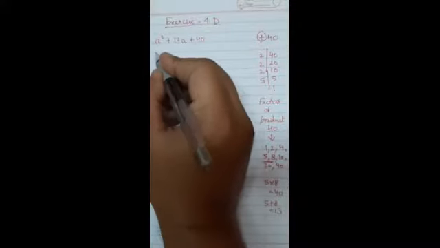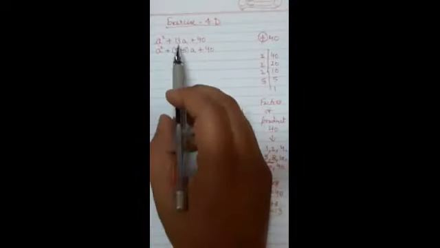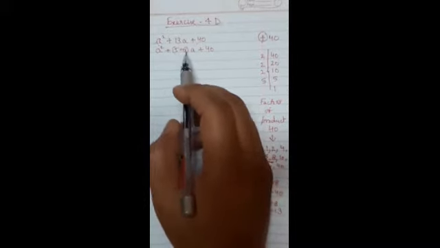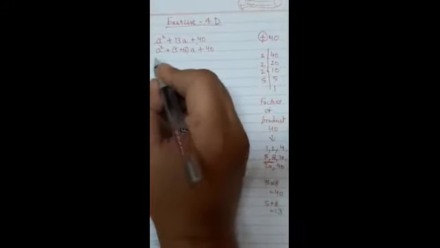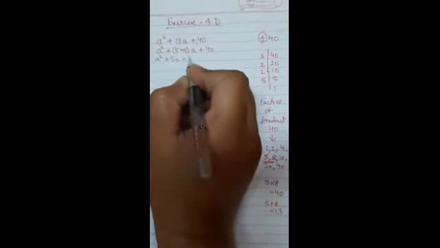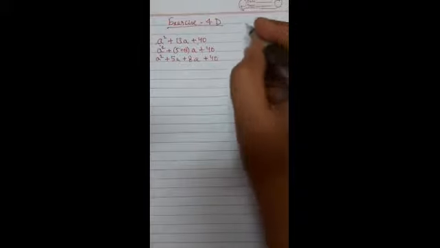With the factors decided, I am going to rewrite this expression. The expression will be rewritten as a square plus, this 13 can be written as 5 plus 8, a remains a, plus 40. I have done nothing much in it. 13 has been replaced as the sum of 5 and 8. Why so? Because 5 into 8 is the product. Now we are going to open the bracket. So the expression becomes a square plus 5a plus 8a plus 40. So this is how it is done.